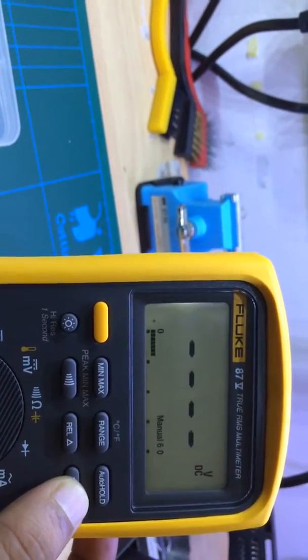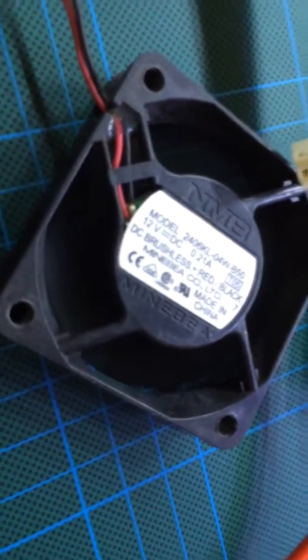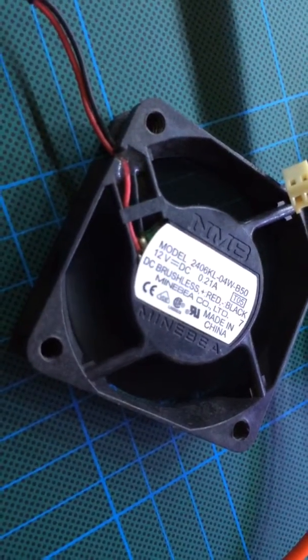In this condition, if I want to check the voltage on the fan, it's approximately 11 volt. And if I look at my fan speed, it's spinning very fast, approximately full speed.